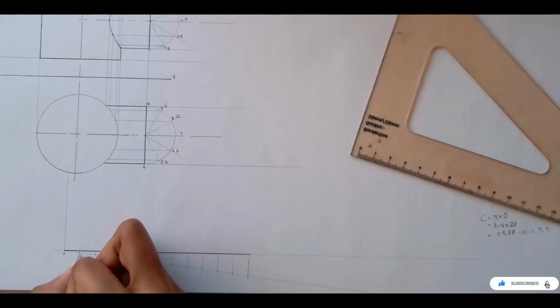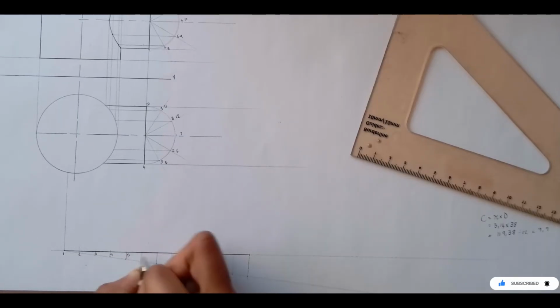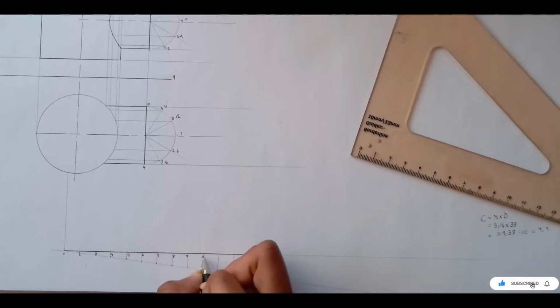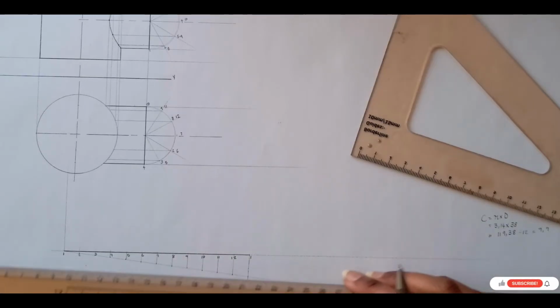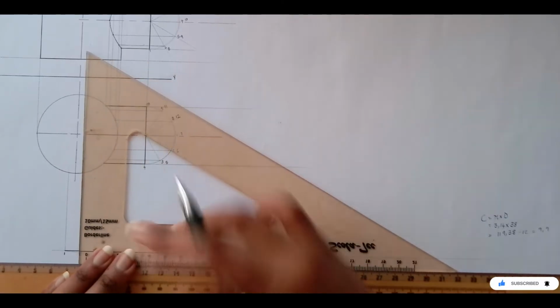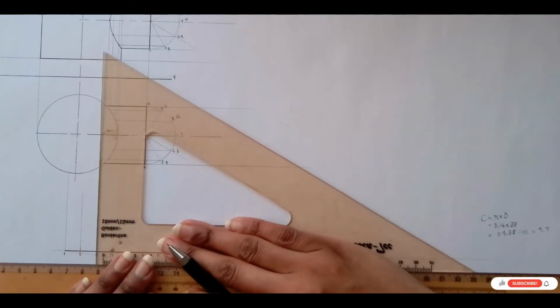Then I will number them 1, 2, 3, 4, 5, then back to 1. Once I have that, I can now put my T-square straight and transfer these points up.